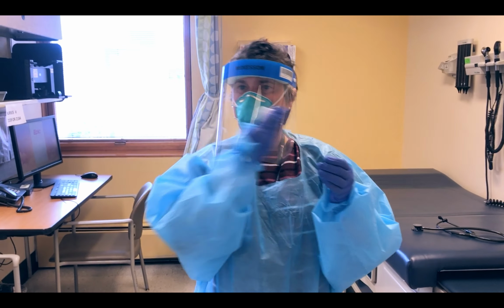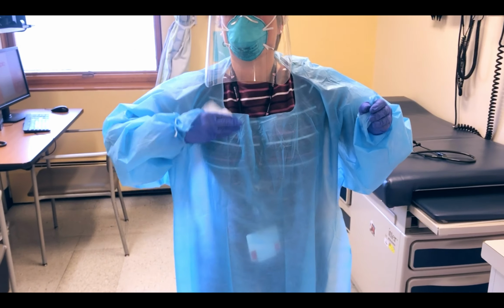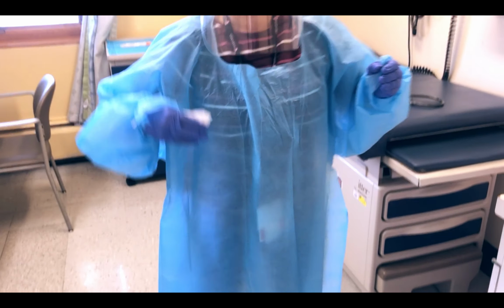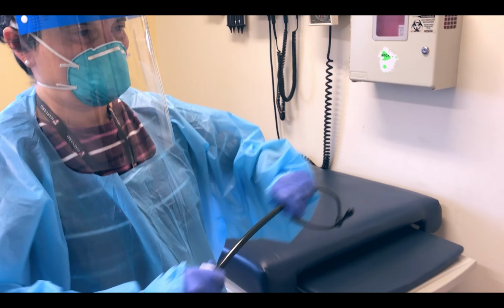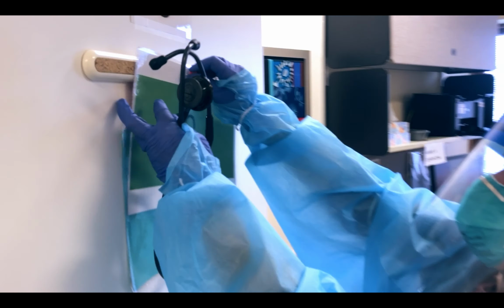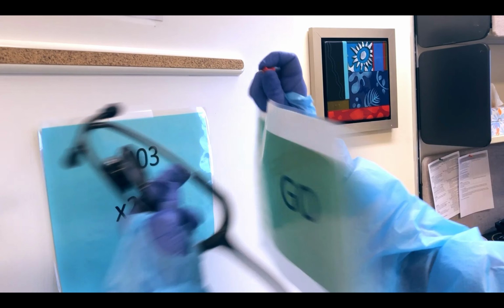If there are enough wipes, the provider will then wipe off their PPE and stethoscope in the room. If there are not enough wipes, the provider will wipe off in room 301. Once ready, the provider will turn the sign from the green go to the red stop, indicating that it is ready to be cleaned.